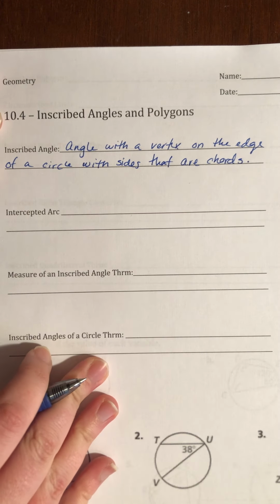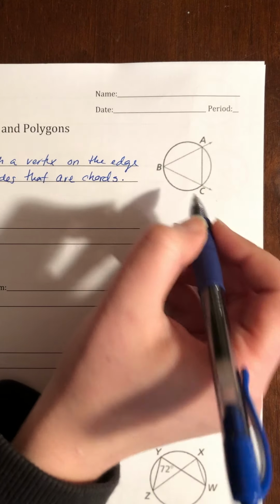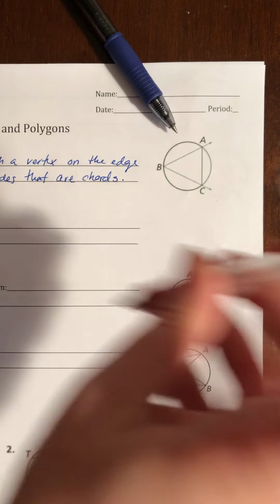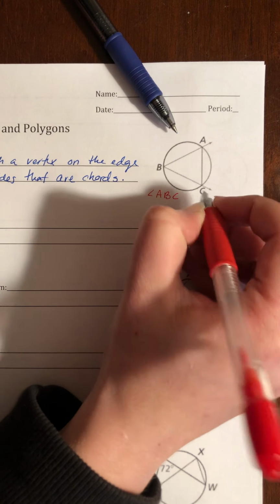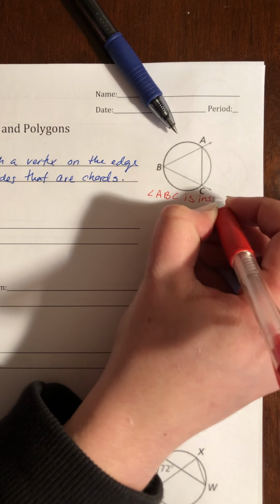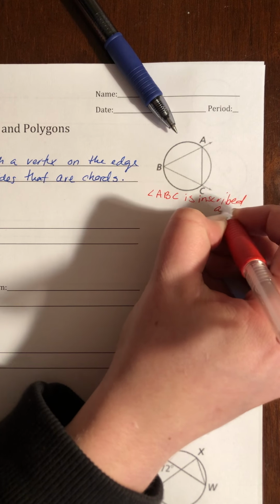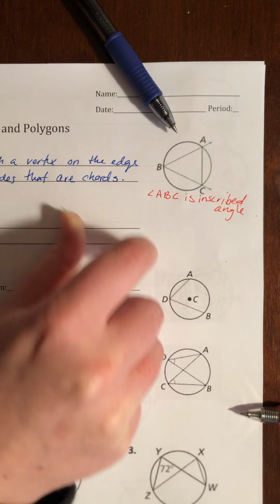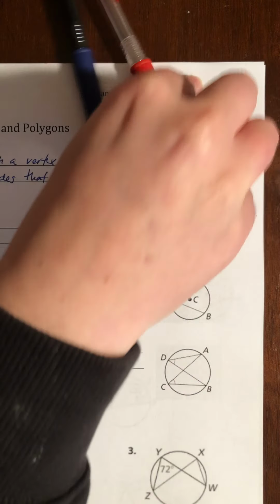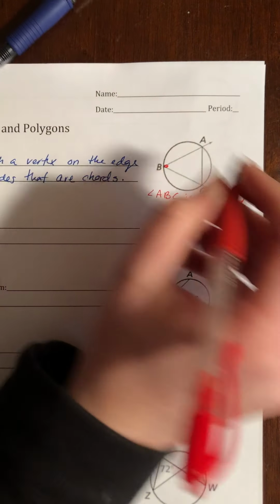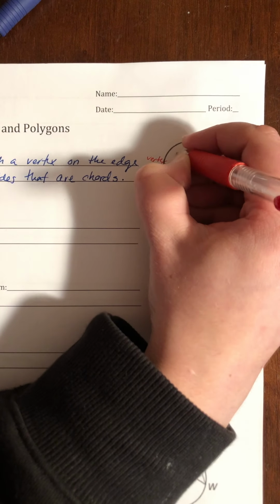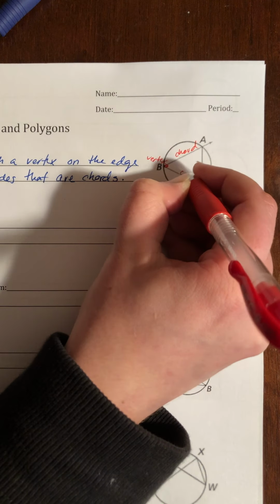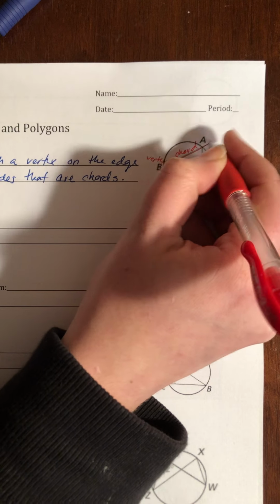All right, so here we have this angle, angle ABC is an inscribed angle. You can see here's the vertex, and we have a chord and a chord.